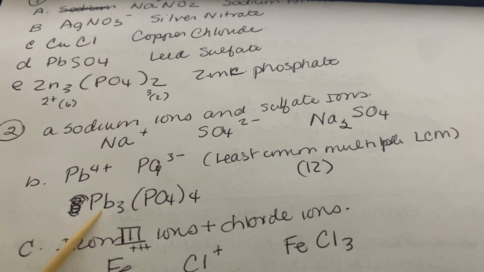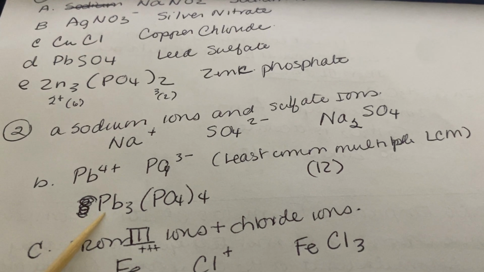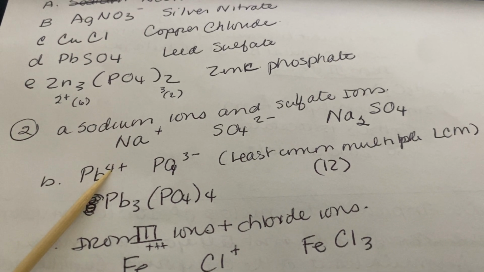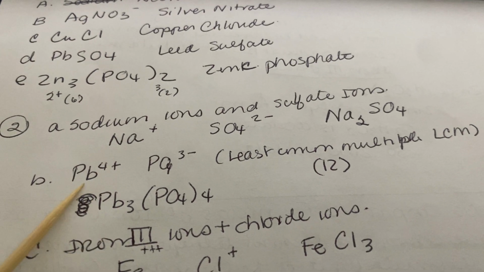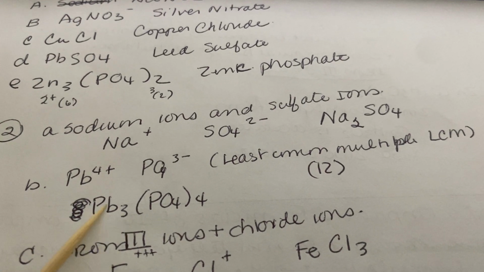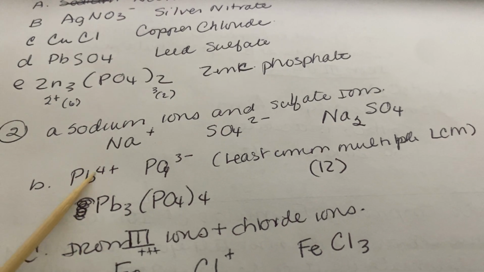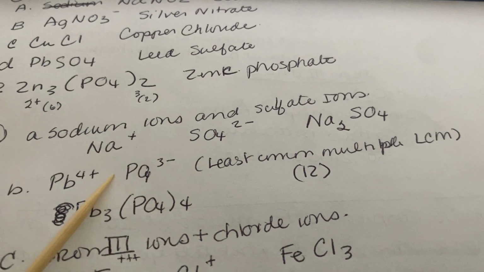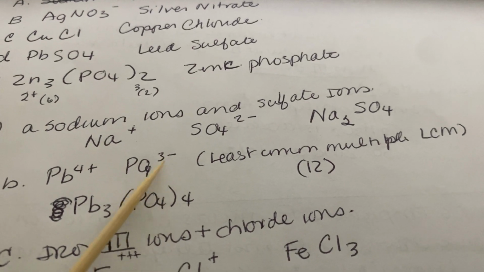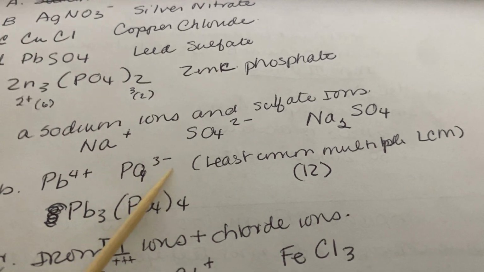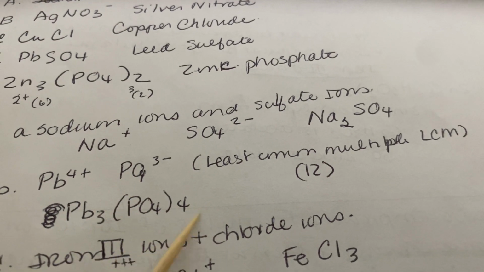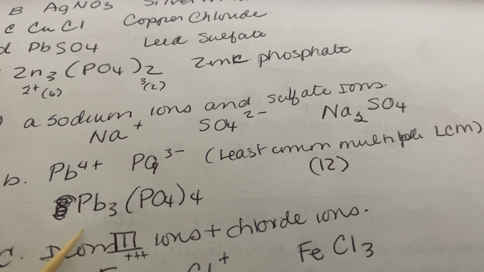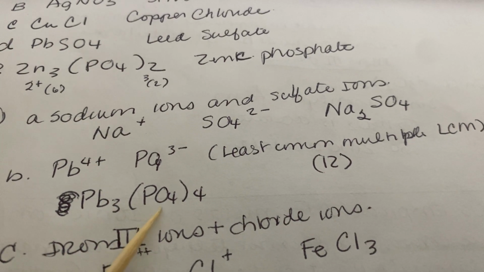So now we're going to look here and say, how many leads are we going to need to equal 12? Well, there's 4 of them, right? So 4 times what equals 12? 4 times 3. So we're going to need 3 leads. Pb3, because they have 4 of them, so 4 times 3 is 12. But now this is going to have to balance out as 12, so 3 times what is going to equal 12? 4. So we're going to need 4 of these and 3 of these. So our formula is going to be Pb3(PO4)4.